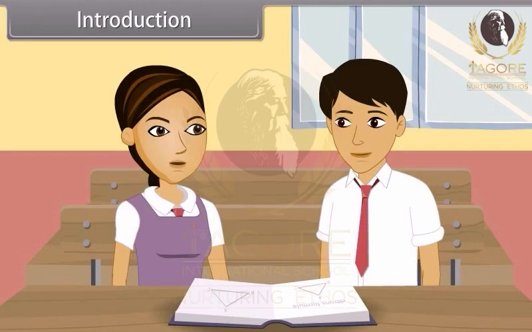Yes, Heron's formula. We use this formula to find the area of a triangle when the height of the triangle is not given. Come, I will tell you more about Heron's formula.